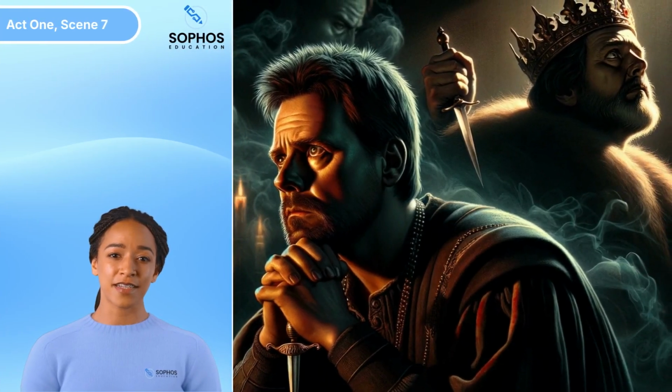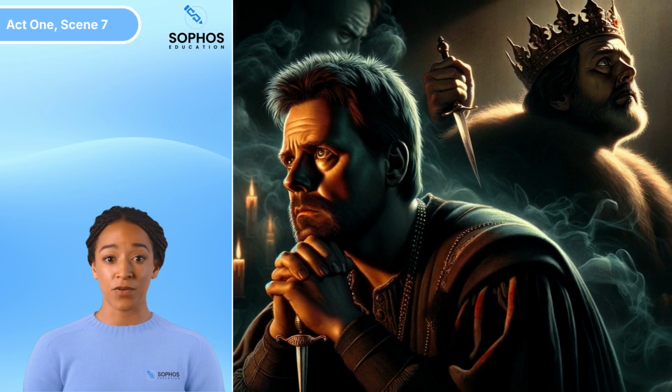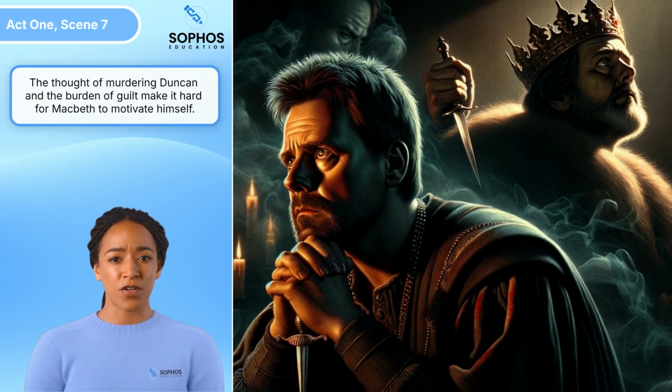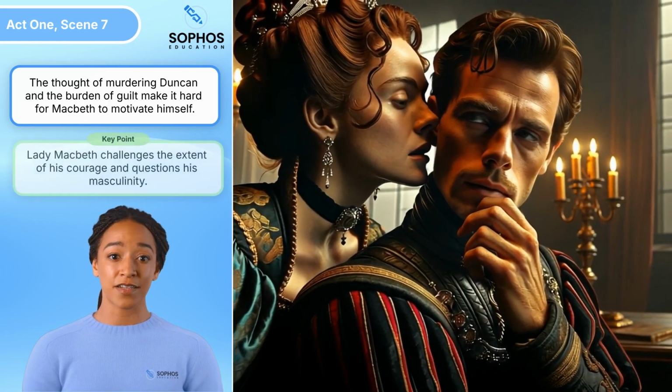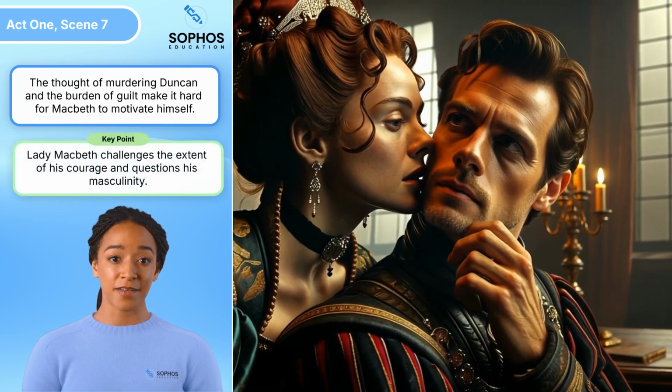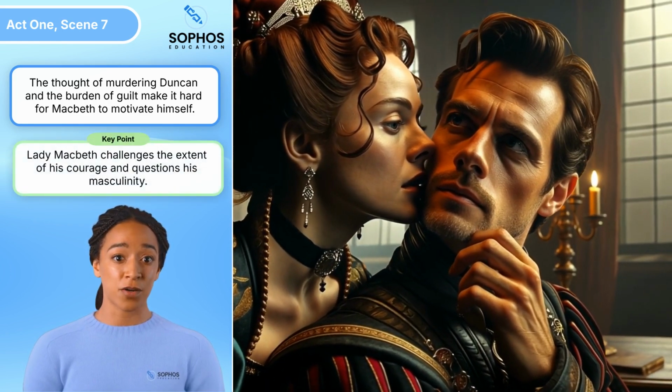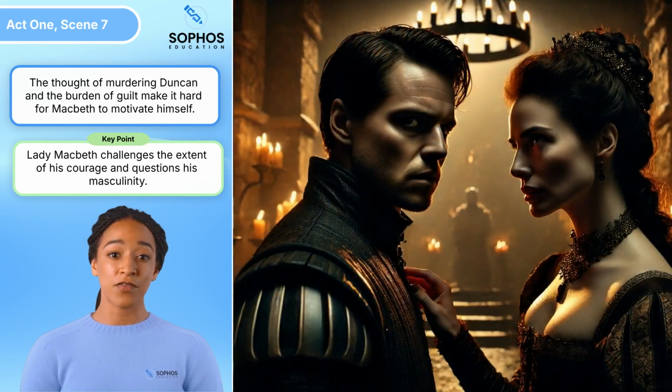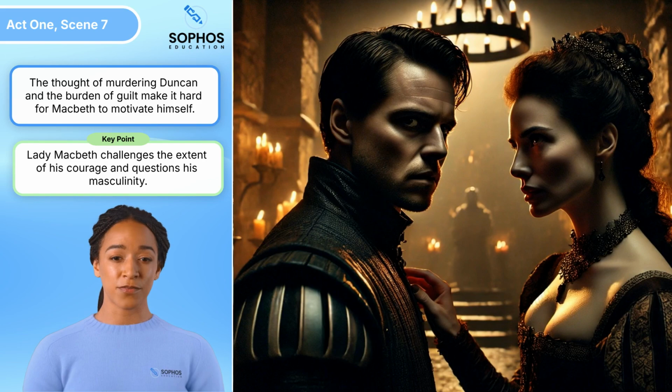Scene 7 finds us inside the castle, where Macbeth is wrestling with his thoughts. The thought of murdering Duncan and the burden of guilt make it hard for him to motivate himself. On arrival, Lady Macbeth finds out that he's reconsidering the idea of killing Duncan. Unimpressed, she challenges the extent of his courage and questions his masculinity, promising guaranteed success if they follow her plan. Macbeth, bowled over by her daring, ultimately agrees with her and consents to commit the murder.